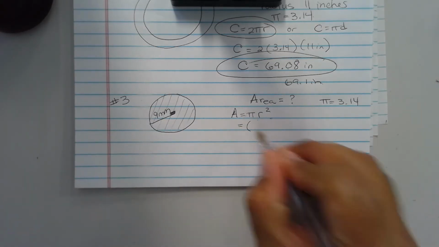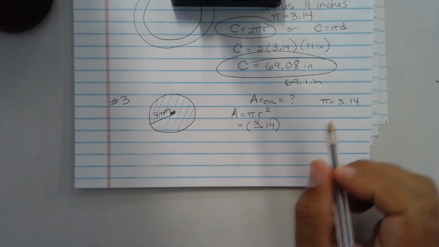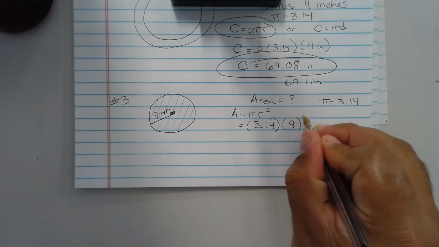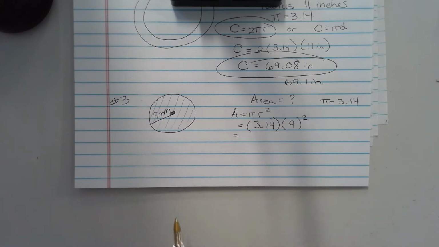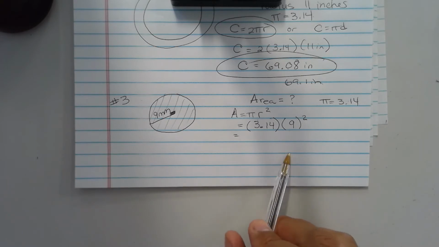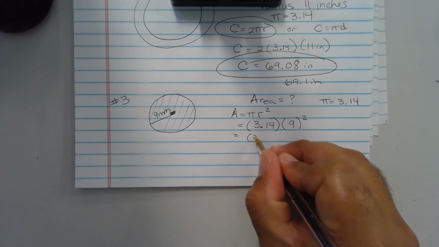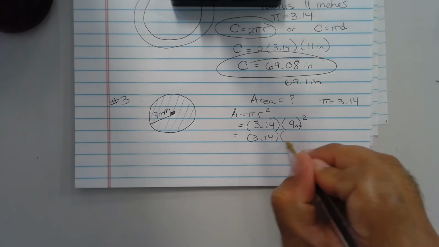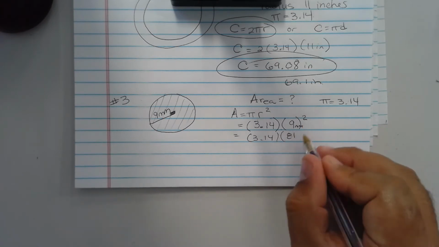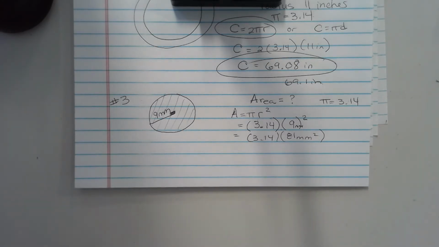This will be what? What is pi? 3.14. What's the radius? So if we think about the order of operations, what should we do first? Exponent. So would this be 9 times 2? It gives you 18? No. Good. 9 times 9, which is what? 81. Very good. One more thing, guys. This is millimeters, so it'll be times 81. Millimeters times millimeters will be millimeters squared. And last but not least, we'll multiply those two together.